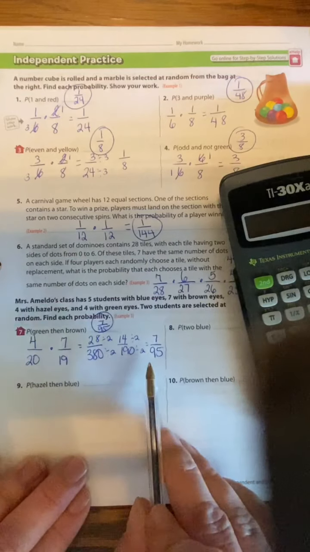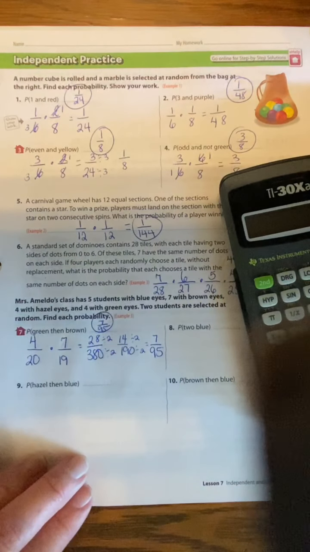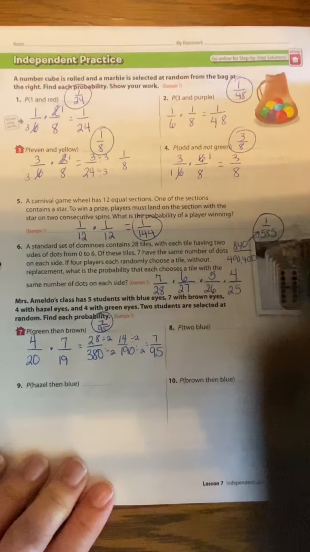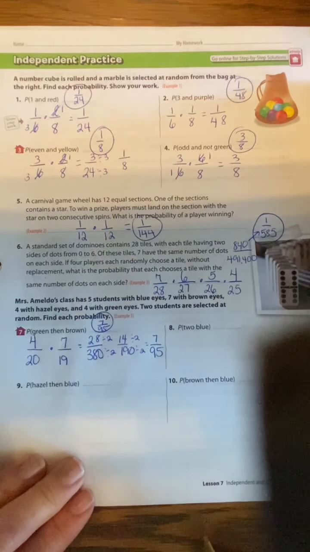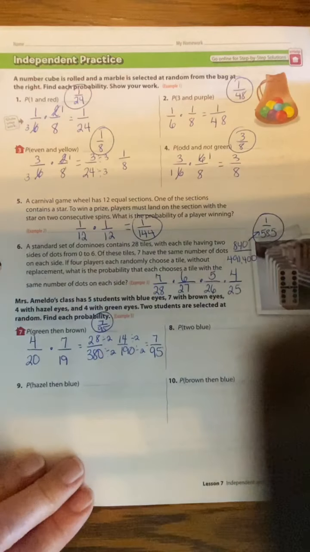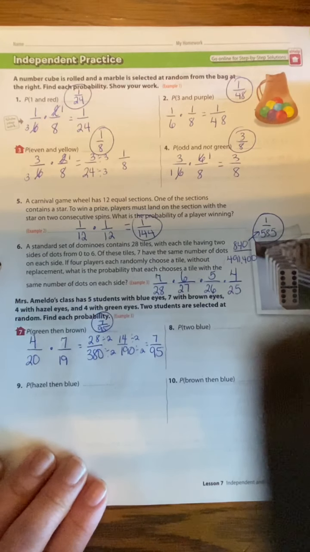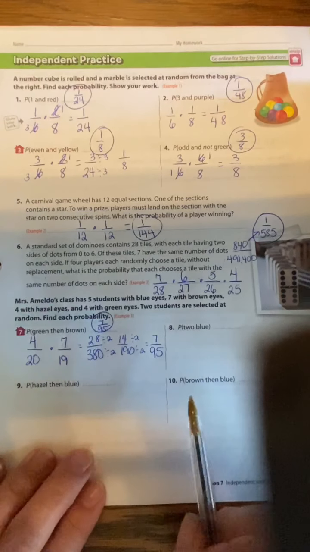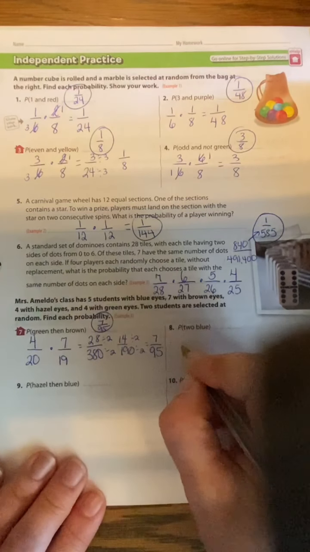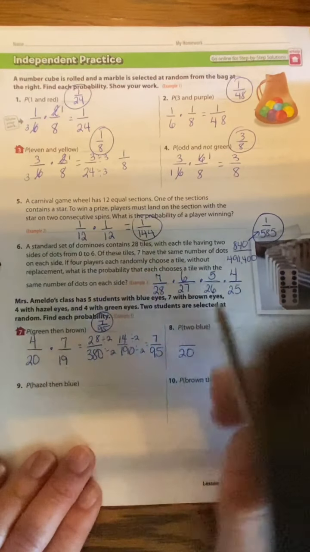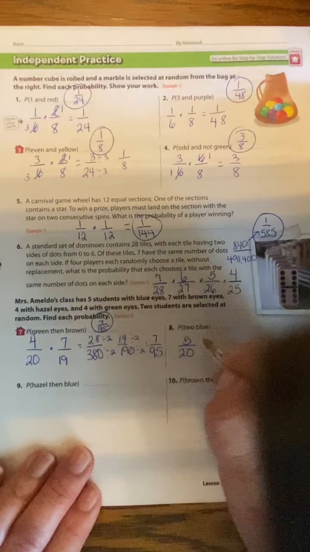I know that I can't simplify this any further because 7's a prime number and 95 is not divisible by 7. All right, let's look at the next one. What is the probability of choosing 2 blue-eyed students? Well, the first time that we choose a student, there will be 20. And of those 20, 5 of them have blue eyes.